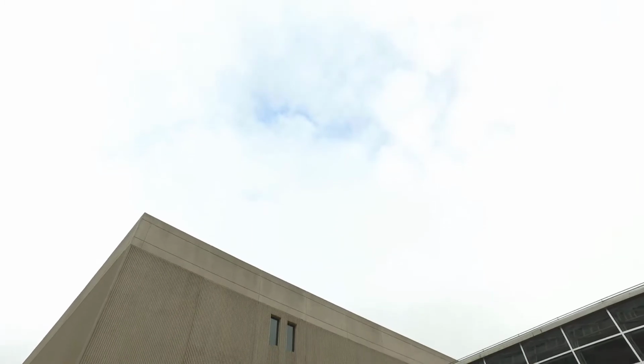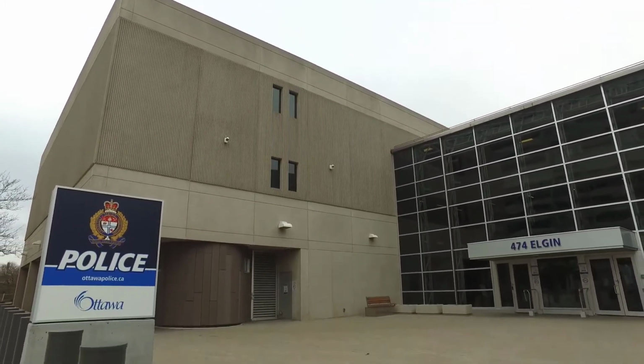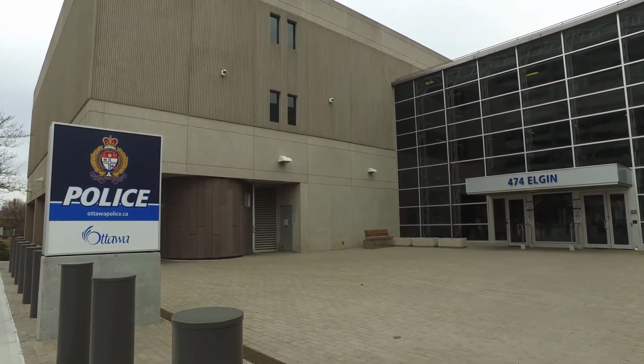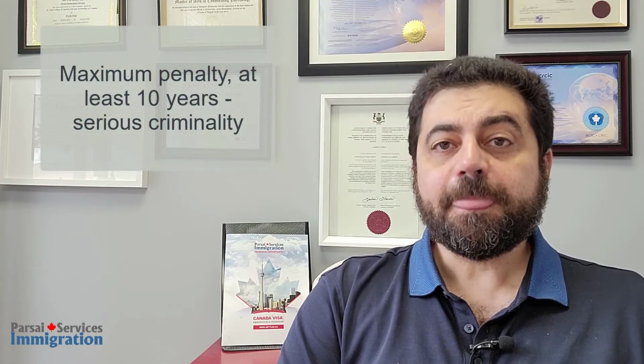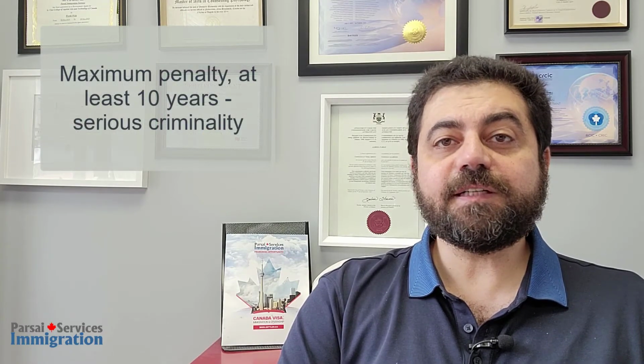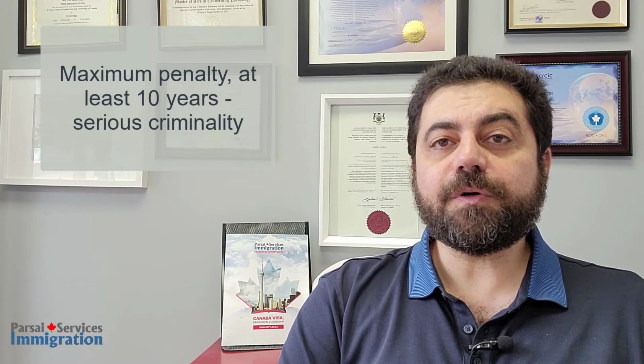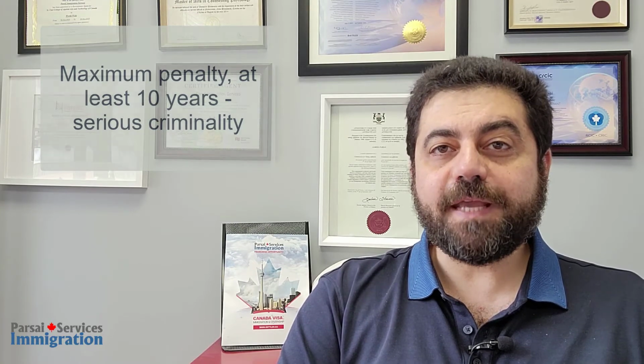Let's discuss these separately. First, let's compare criminality versus serious criminality when an offense is inside Canada. If an offense is inside Canada, then it is serious criminality if the maximum penalty in the law is at least 10 years, regardless of the duration that you serve in prison. So if the maximum penalty is at least 10 years, it is serious criminality, even if the person receives 2 days in prison.